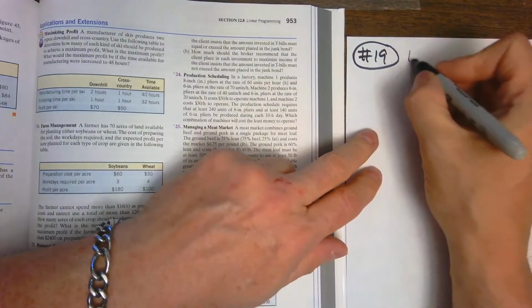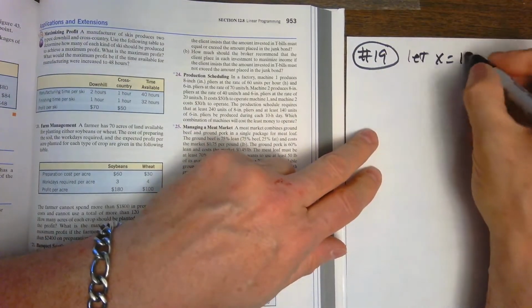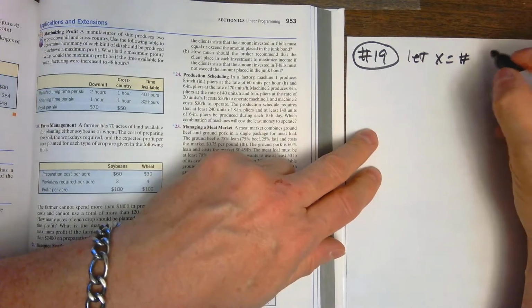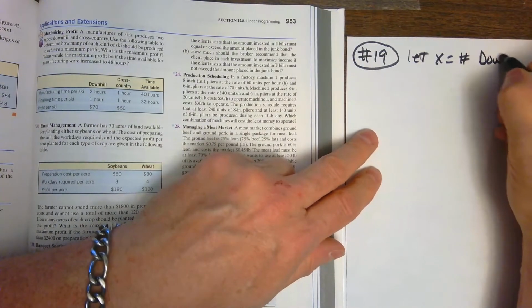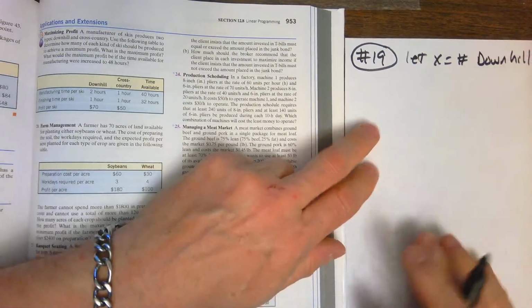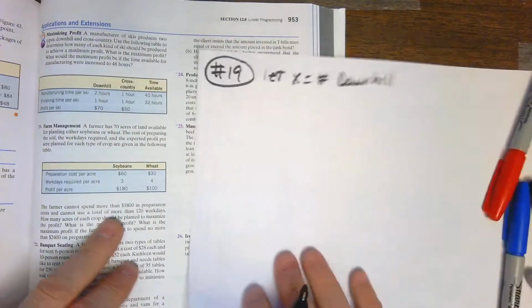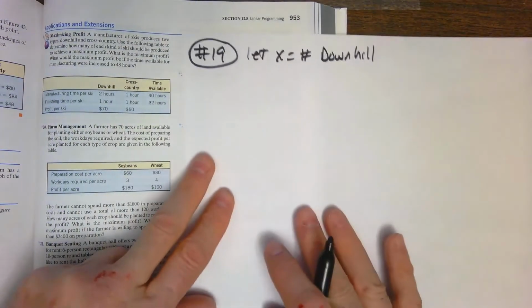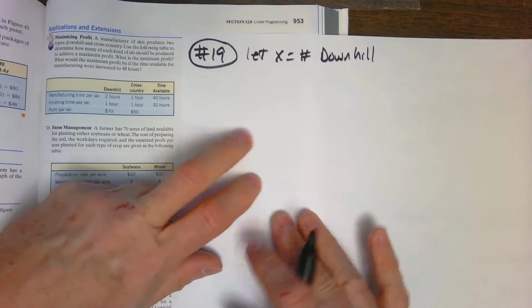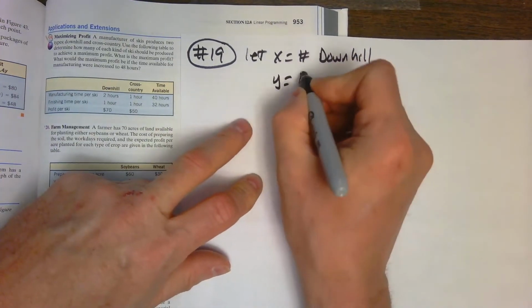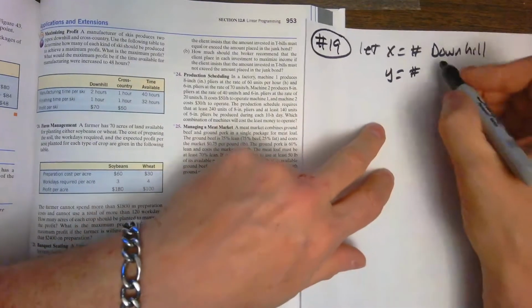All right, so what we're going to do here is let x equal the number of downhill skis. Y is going to equal the number of cross-country skis.